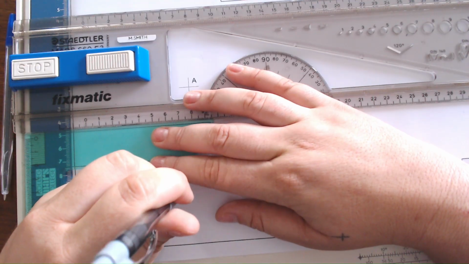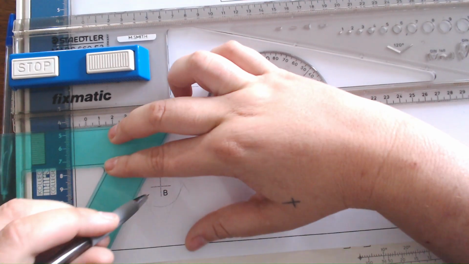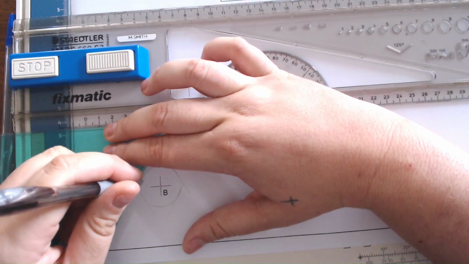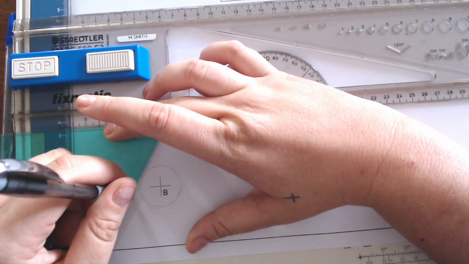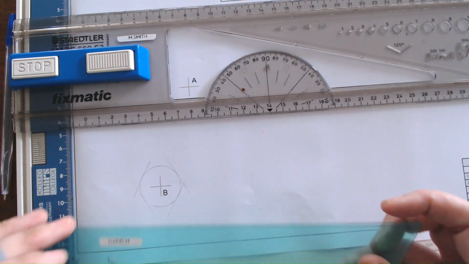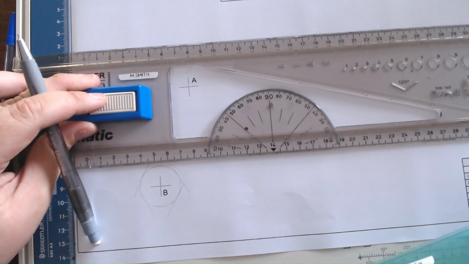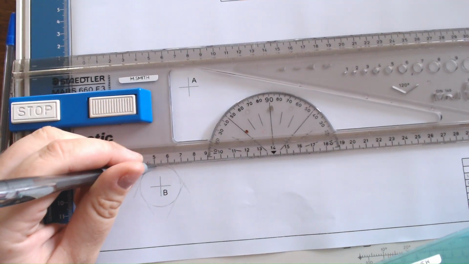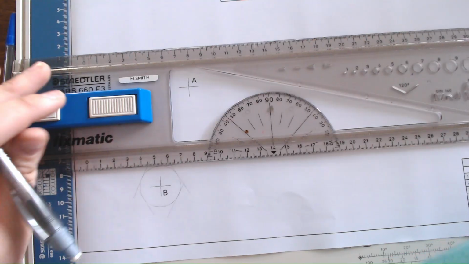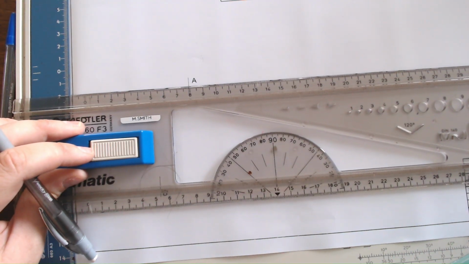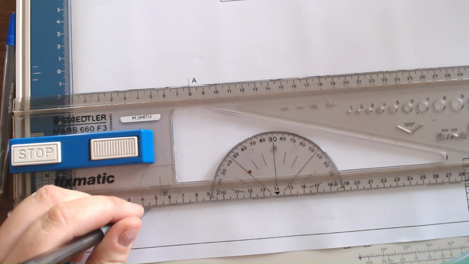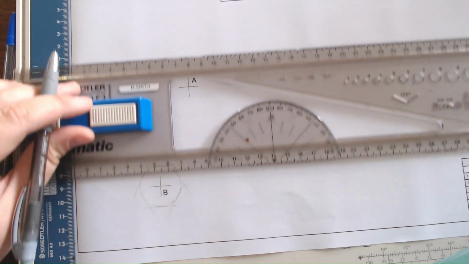Alright guys, so what I'm doing now is I'm just taking my 60-30, there we go. I'm just using my set square of 30-60, and I'm just going on top of the circle that I just drew, and in construction lines, I'm connecting my lines now. Okay, so, and there you have it.